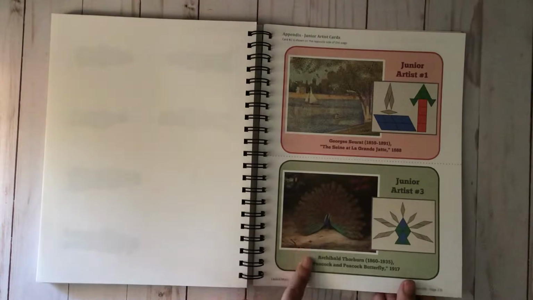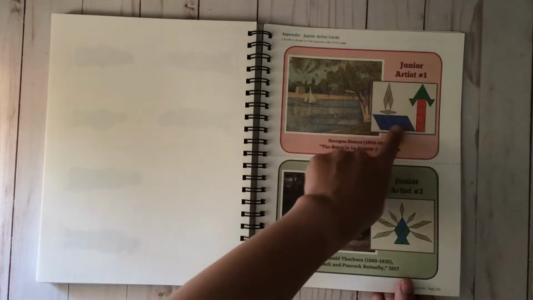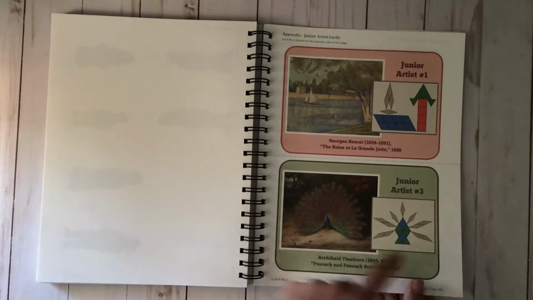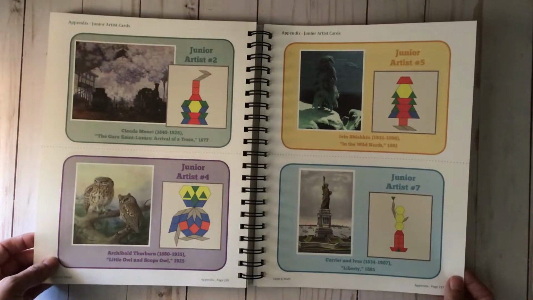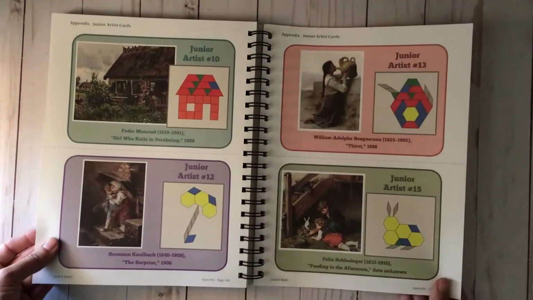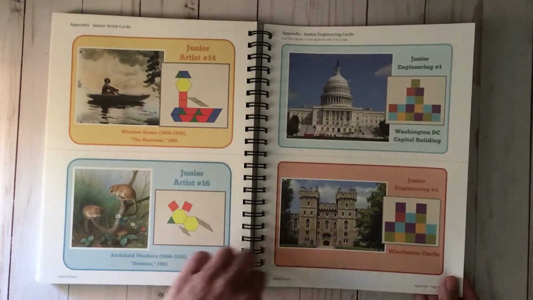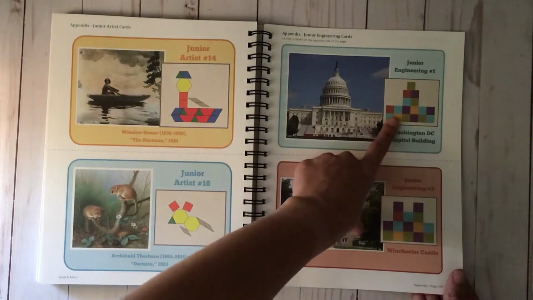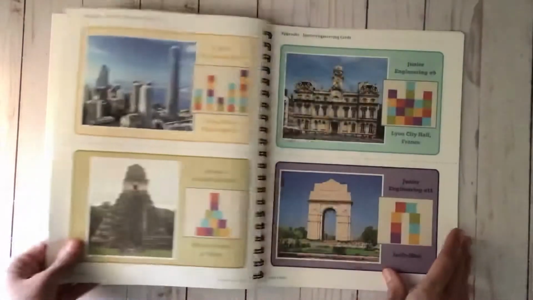This is kind of neat because it looks like they're going to take an art piece and then use your tangrams to create that art piece. So you've got your peacock here and you'll use the tangrams there. I probably will laminate these as well just because then they will last longer. I love how there's so much art. Junior engineering cards. This looks like you would use those wooden blocks. That's really neat. I haven't seen this.